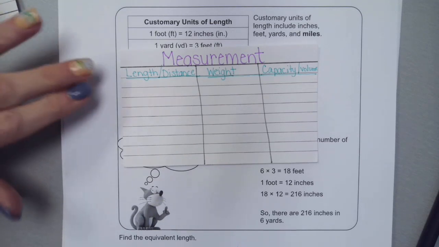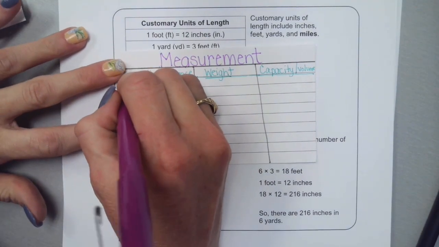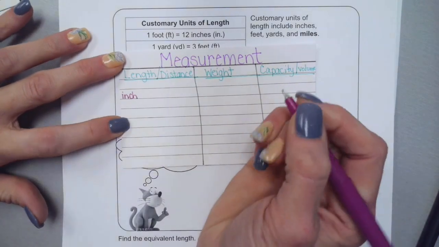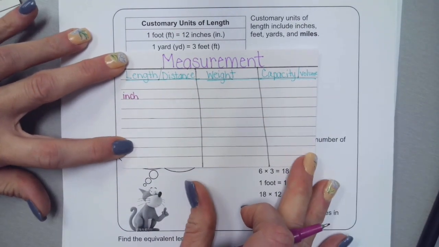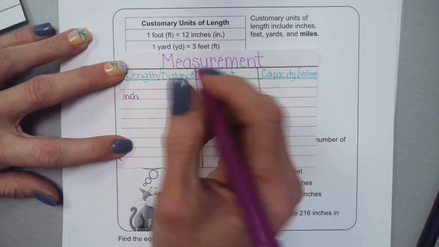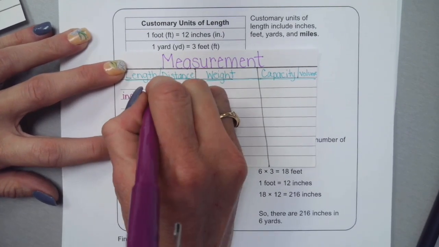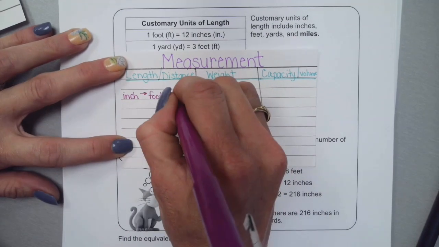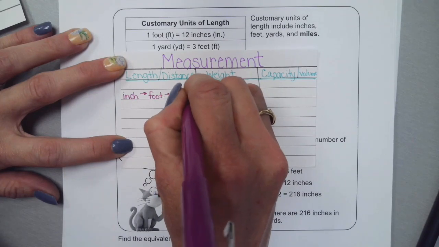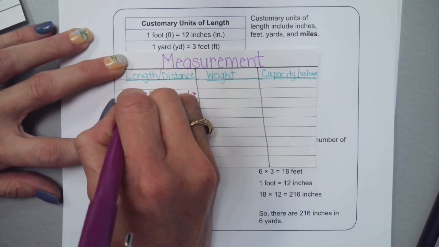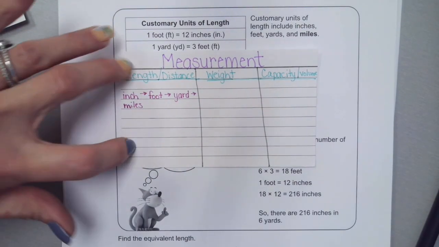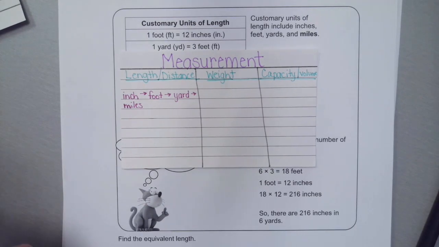So our smallest unit of length is the inch. And then we go from inch to foot or feet, from foot to yard, and then yards to miles. So inch is our smallest unit. Miles is our largest unit.